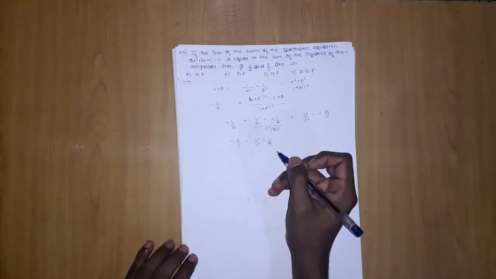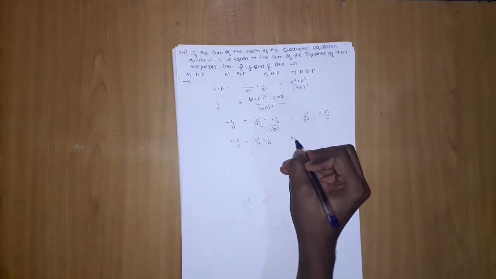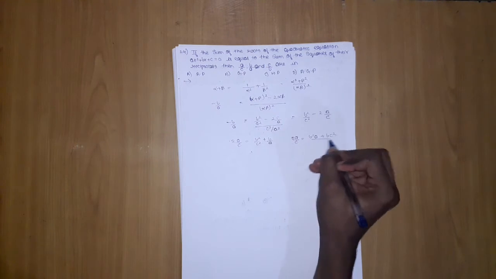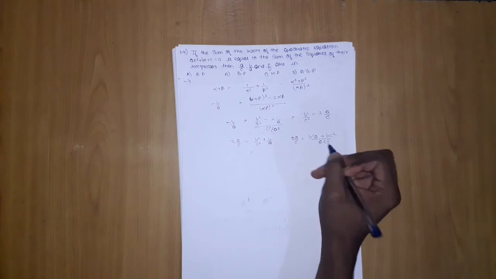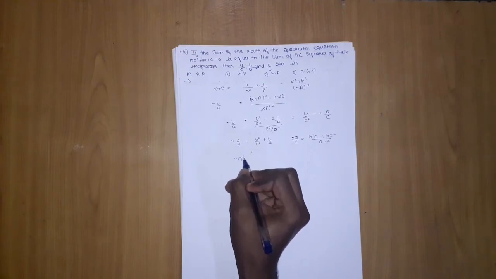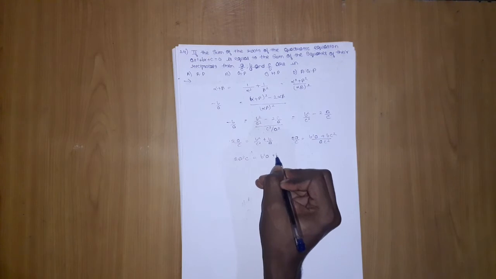Okay, moving on further, we have 2a by c, which will be equal to b square a plus bc square upon ac square. This one c will cancel out and the rest will multiply that side, making it 2a square c equal to b square a plus bc square.